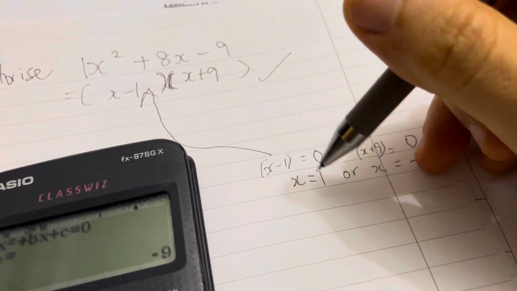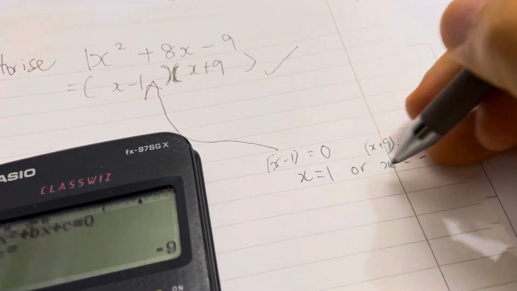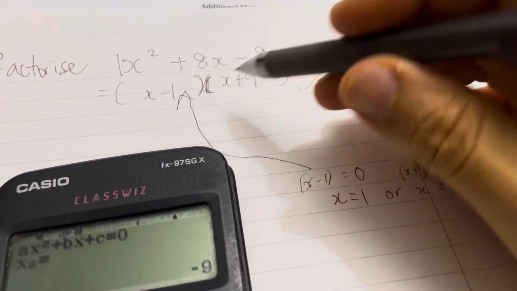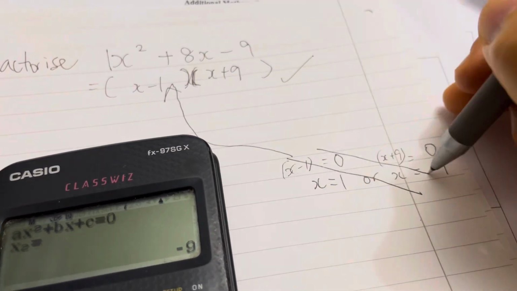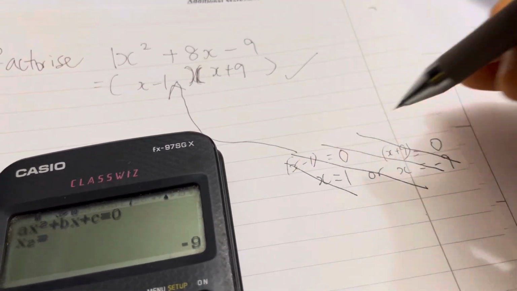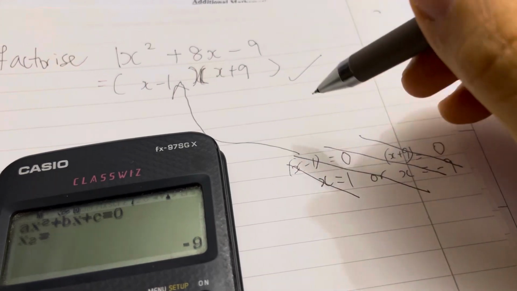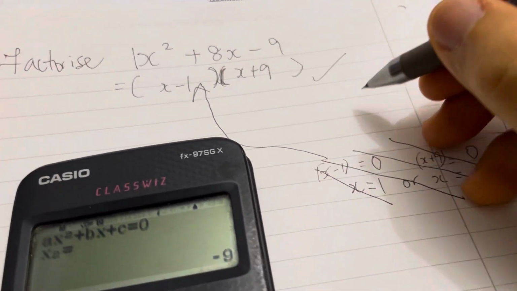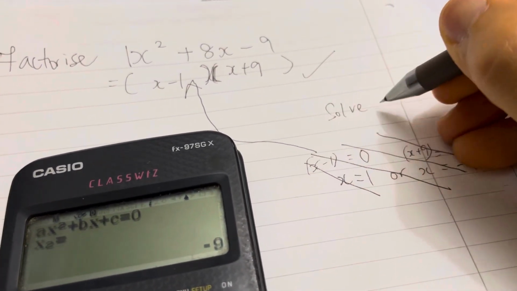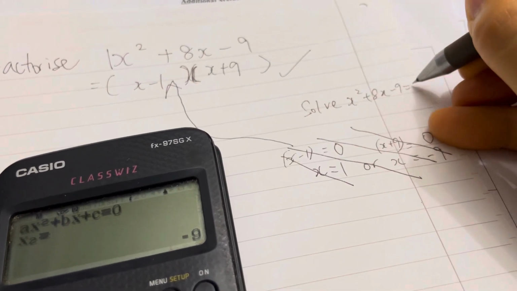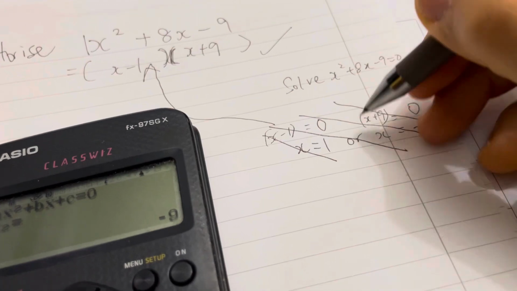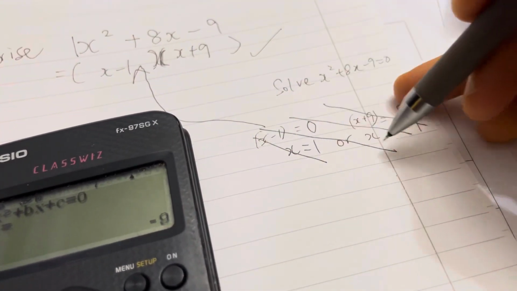Now this so-called working here, you cannot leave it here. If you leave it here, I'll mark you wrong. You have to cancel this working, because if the question asks you to solve, which we will do next time, then this whole thing is your working.